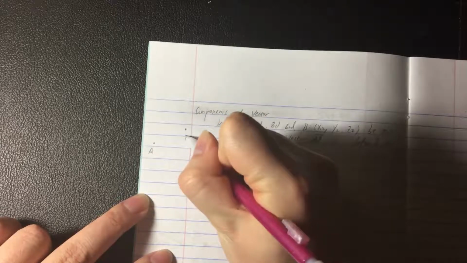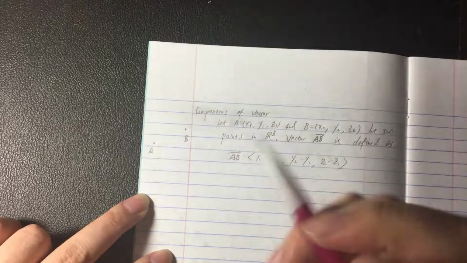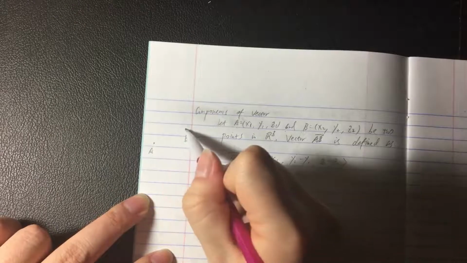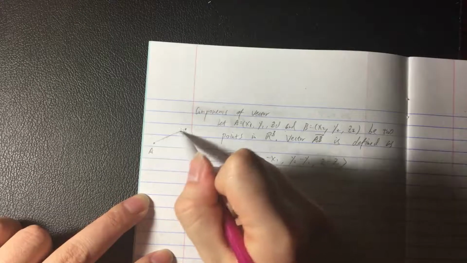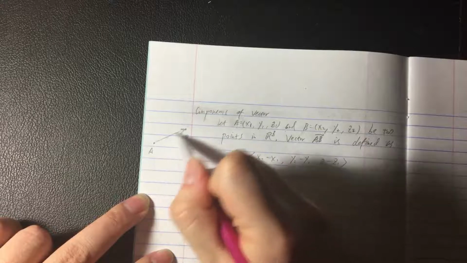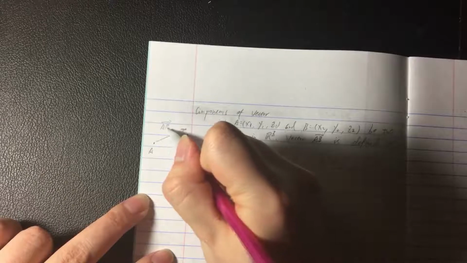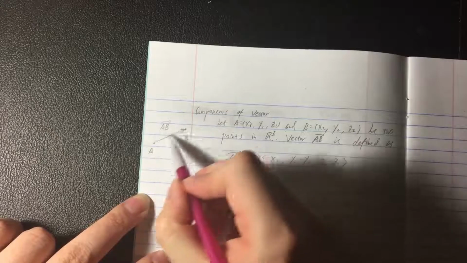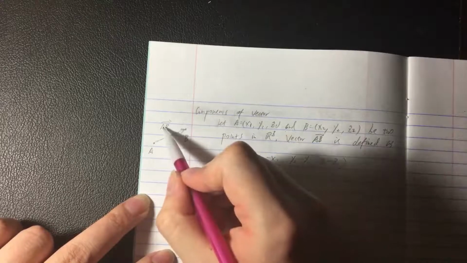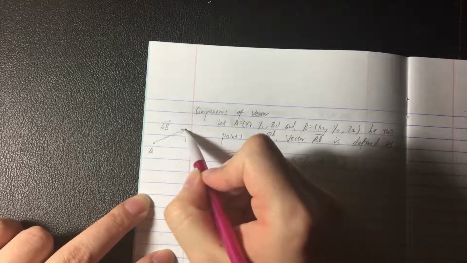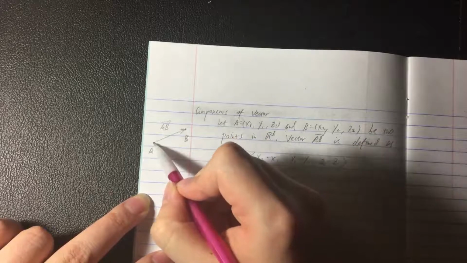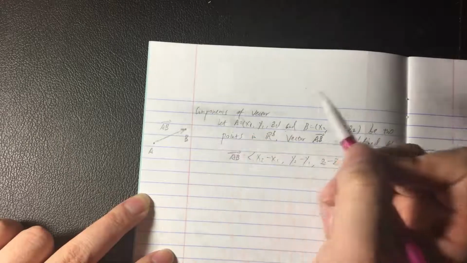Assume A and B are 2 points in R3. That's point A, that's point B. If I join point A and point B, I have a vector. This vector is called vector AB. An arrow on the top represents vector. A is called the tail, B is called the head of the vector.